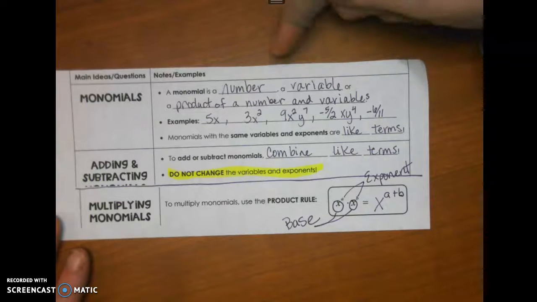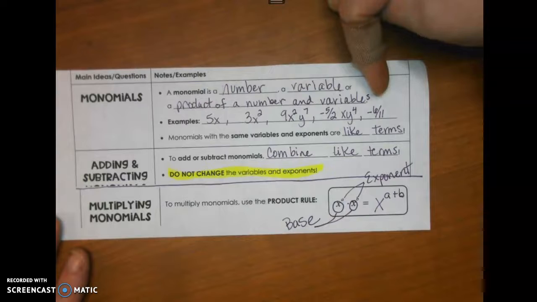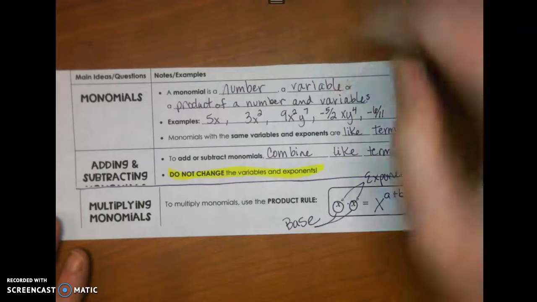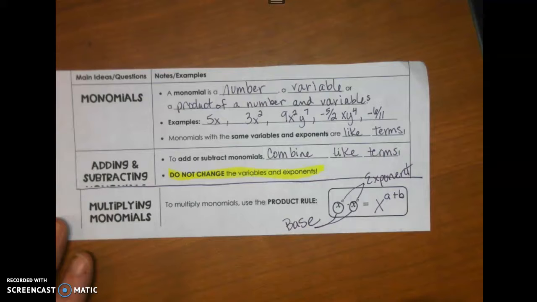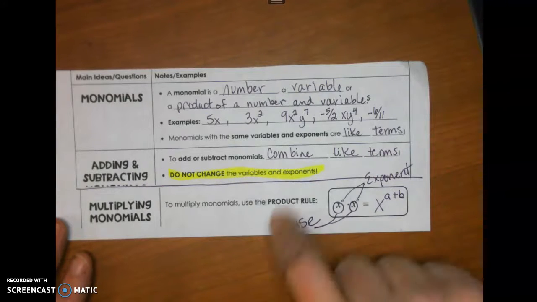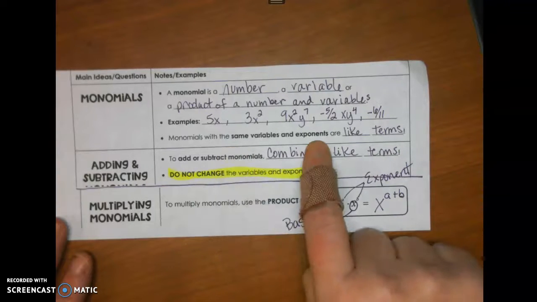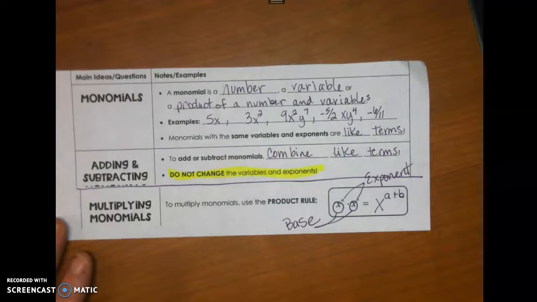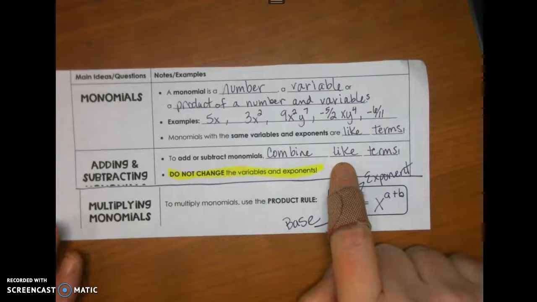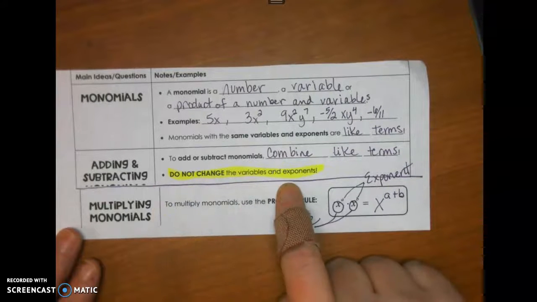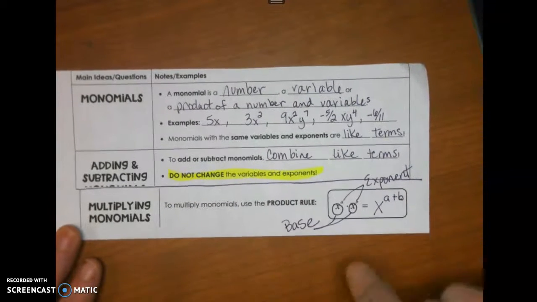A monomial is a number or variable or product of a number, so multiplication, and the variables. 5x, here's some examples. Notice it can just be a number. Here's negative 6/11. That's just a fraction, it's just a number, but it's still a monomial. They have the same variables and the exponents are like terms, similar terms, okay? So to add or subtract, you're going to combine like terms. Do not change the variables and the exponents, okay?